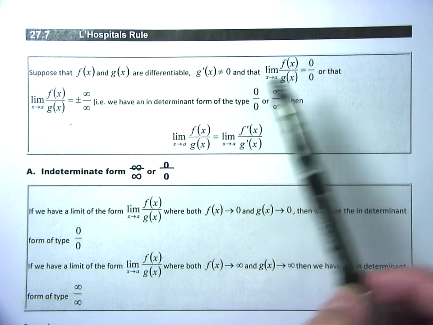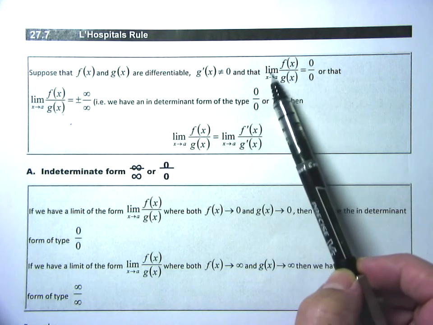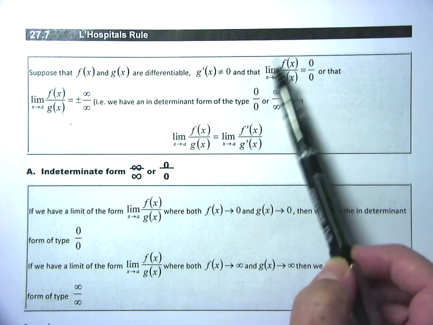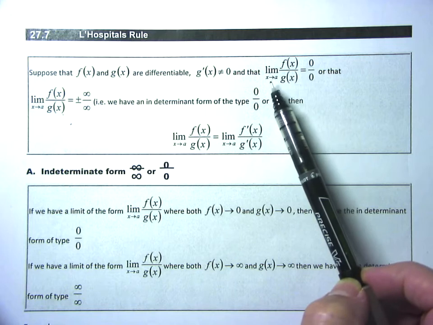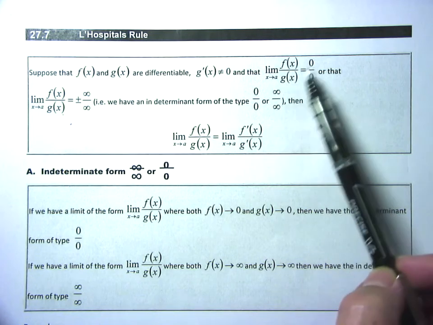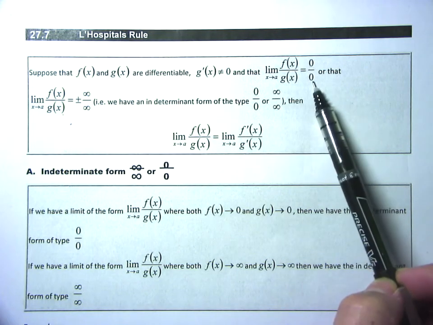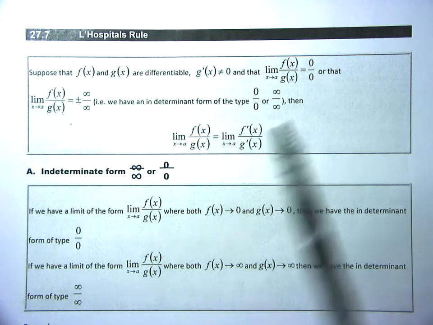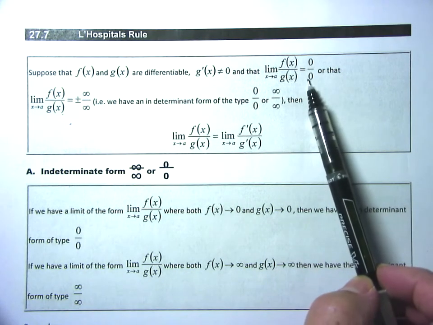So what we're going to try and do is take the limit as x approaches a of f of x over g of x. It's important to note here that our limit is in the form of a fraction, a rational expression. We're going to plug that limit in, and if we see 0 over 0, we're going to assume that we are in the special case. So 0 over 0 is the first indeterminate case.